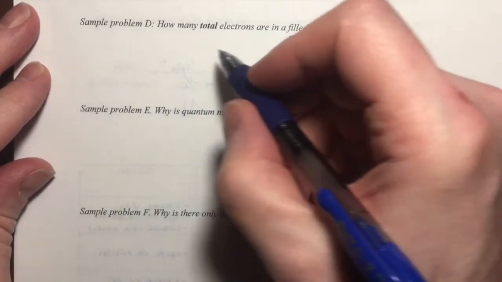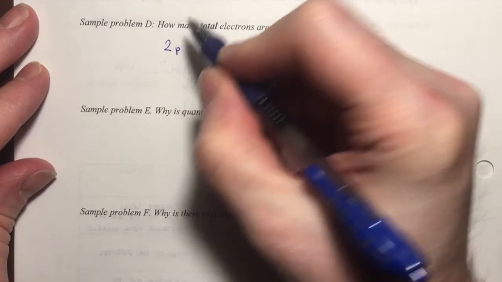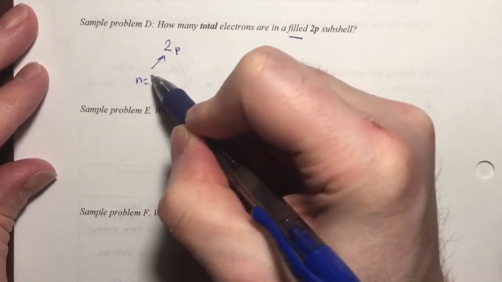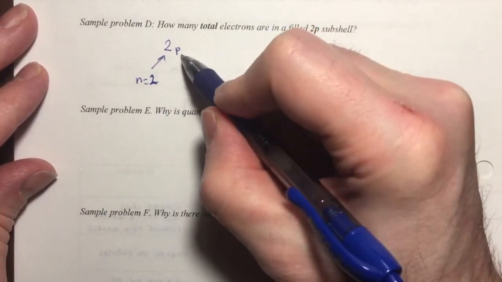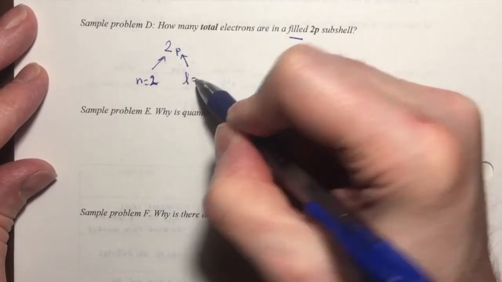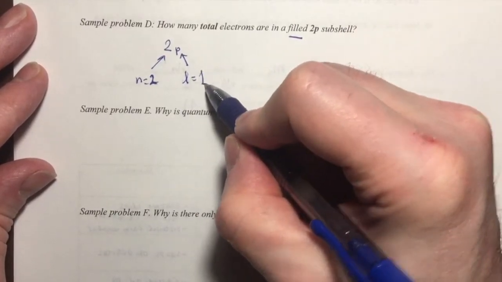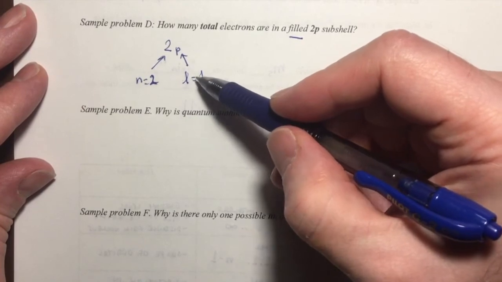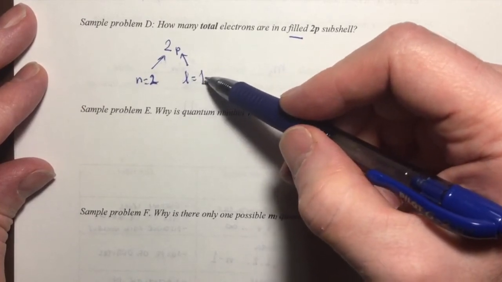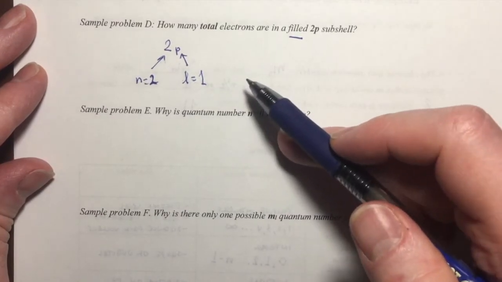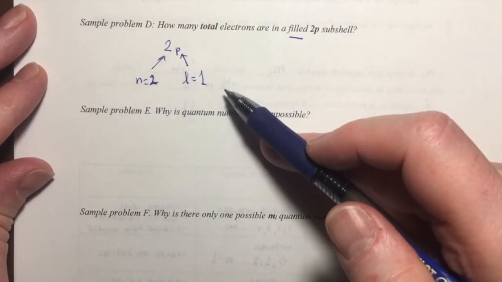Well, what does 2p signify? The first number is the n value, n equals 2. And the p designator means that the L value equals 1. Remember, s is the designator for L equals 0. p is the designator for L equals 1. So how many possible orbitals can we have?